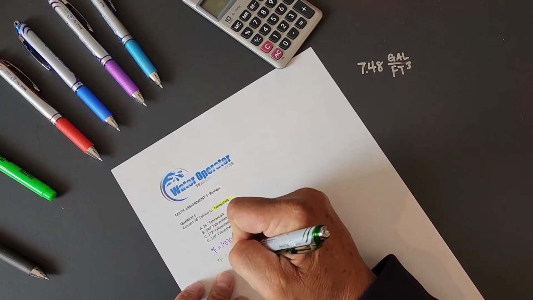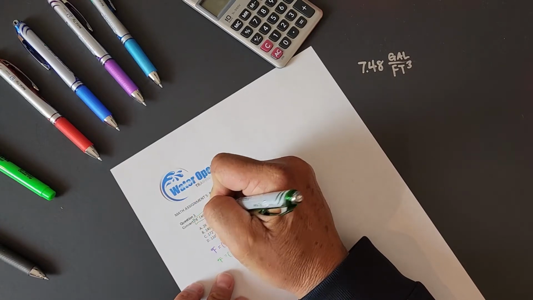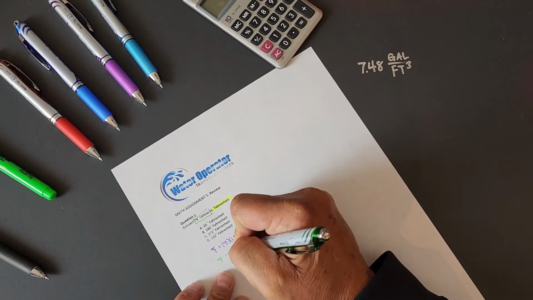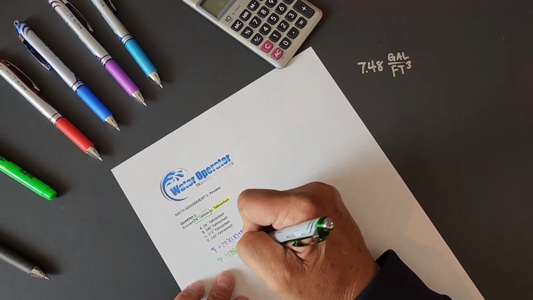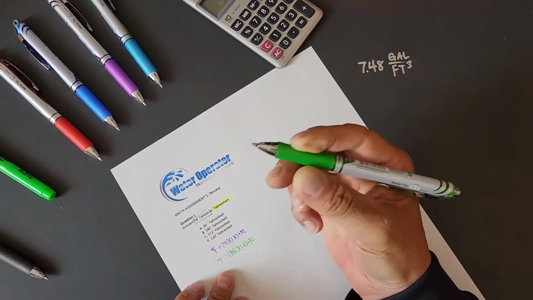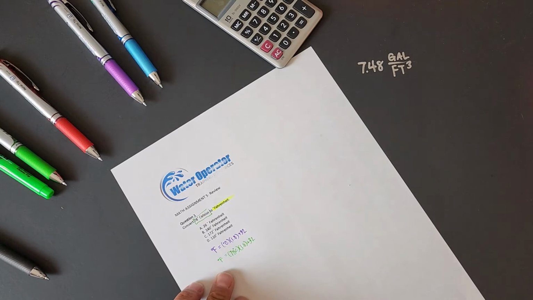Degrees Fahrenheit equals 78 degrees Celsius multiplied by 1.8 plus 32. I used the wrong color pen, didn't I? That's all right. We'll go back to the blue.